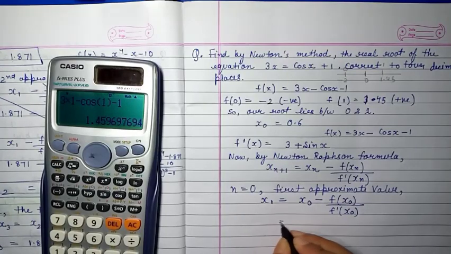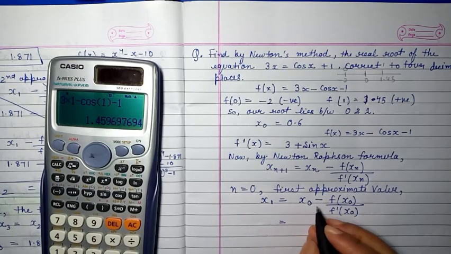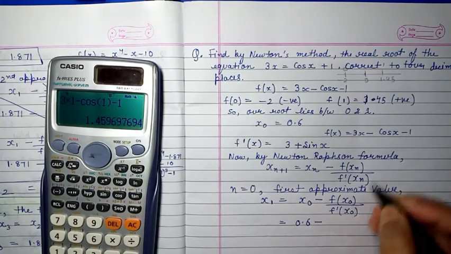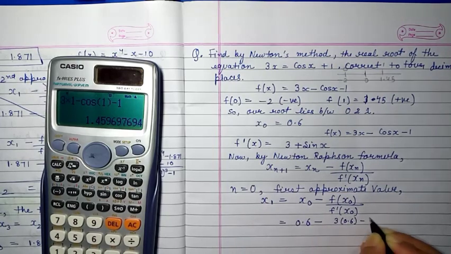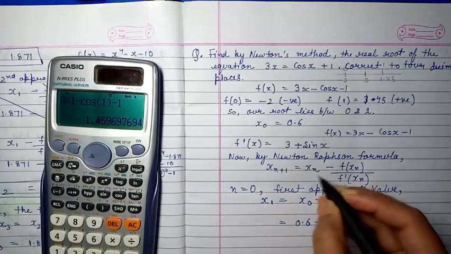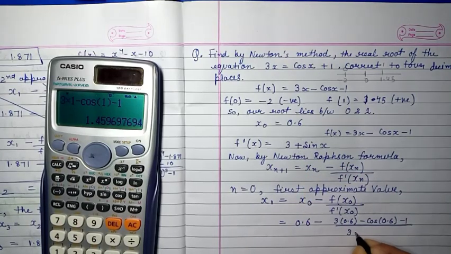So how it will be: x0 is 0.6 minus f x0, which means we put in 0.6, that is 3 times 0.6 minus cos 0.6 minus 1, divided by f dash x, which is 3 plus sine 0.6.